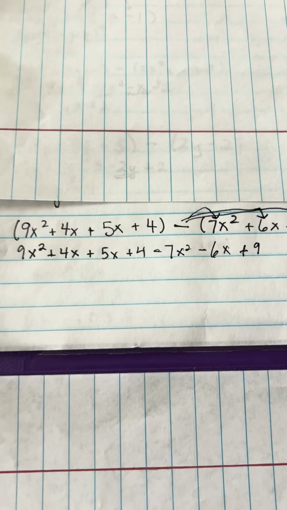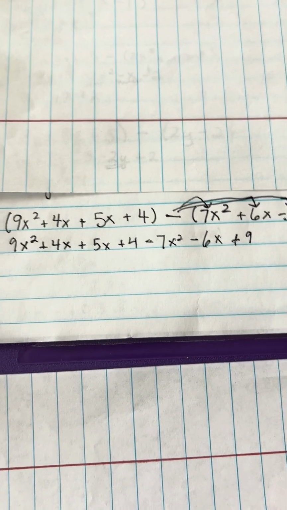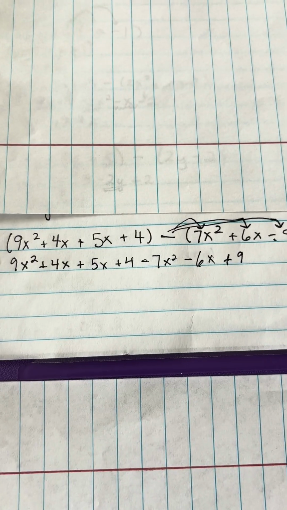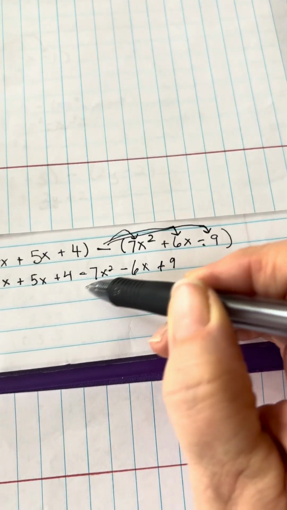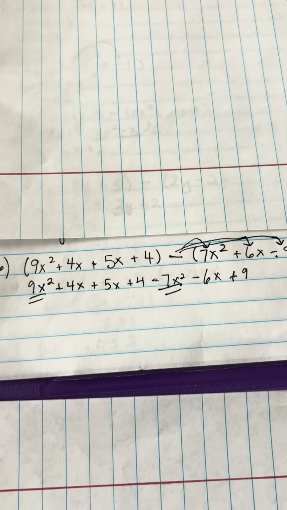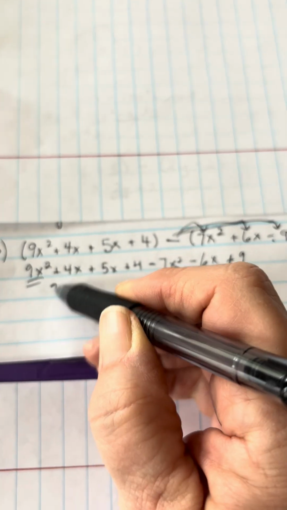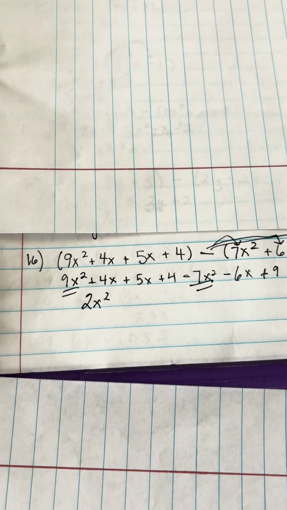Okay, go through looking for like terms. Is there another x squared? Yes. There's a 9x squared and a negative 7x squared. Putting those together gives me 2x squared.